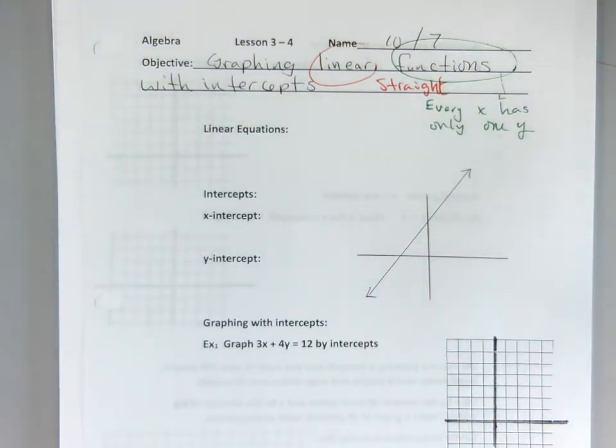For us, the easiest way to determine if it's a function is the vertical line test. I like that vertical line. Just go anywhere down the line, I'll never hit it twice, right? That's not a vertical line, so this is definitely a function. This line is straight, so it's a linear function. Because we use an x-axis and a y-axis, that's why we say y equals. The x-axis represents all the x values, the y-axis represents all the y values.